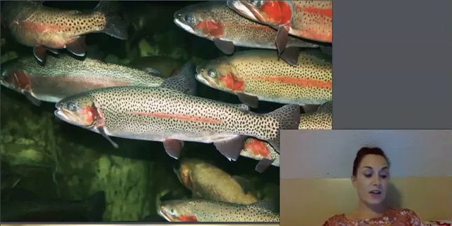Here are some nice looking rainbow trout. Fish can only live in water and they breathe underwater using gills on the sides of their bodies. Gills take in oxygen from the water around them. Fish have strong tails that they use for swimming and fins that they use for steering and balance.